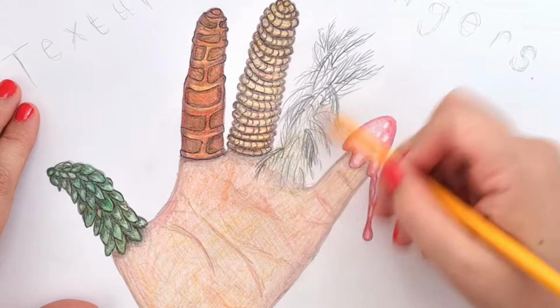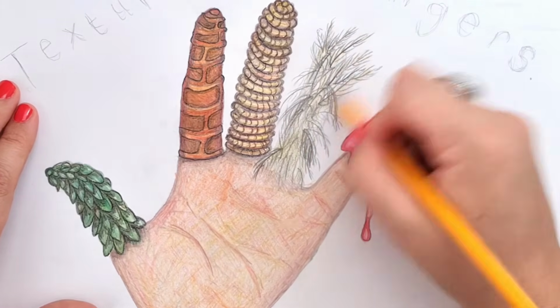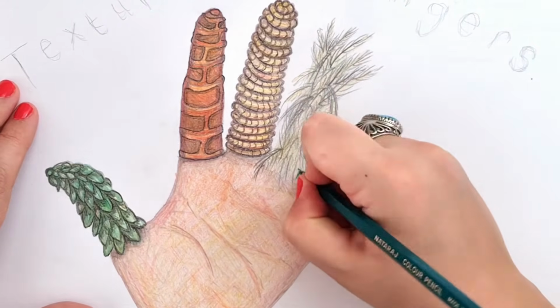If you only use one tone of colour, then your drawing will appear flat and very dull, so it's really important to always work with a variety of colour tones for the best effects.